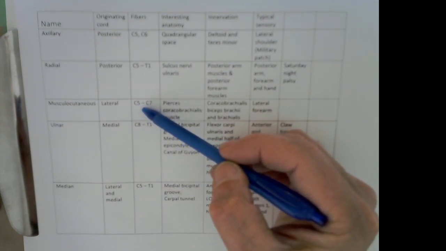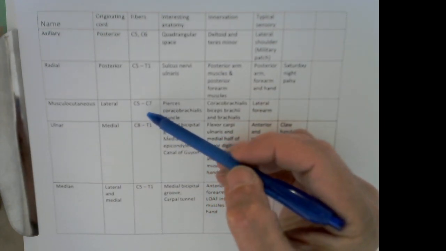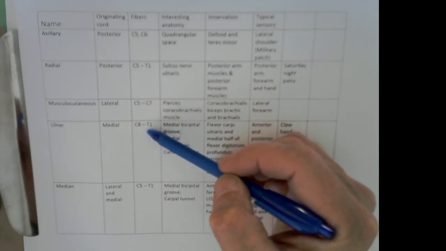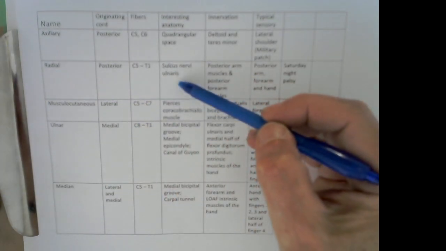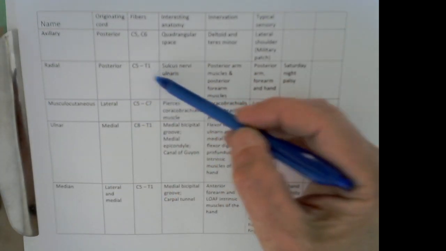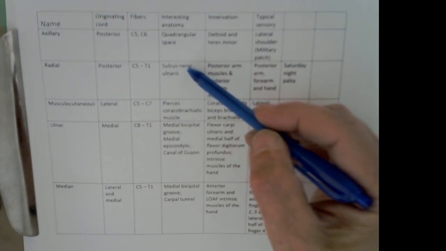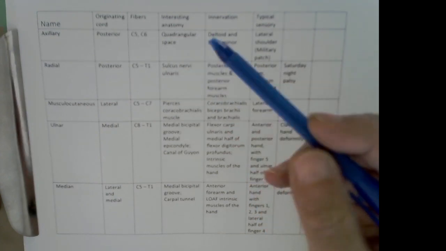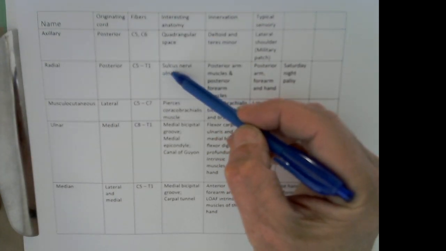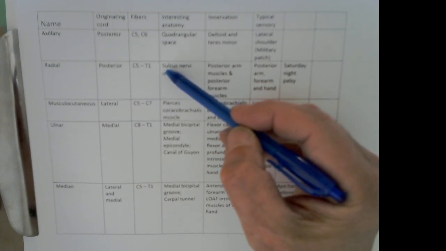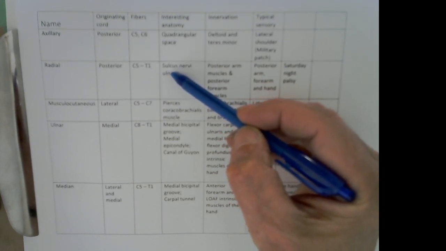Musculocutaneous gets C5 to C7, and ulnar nerve carries C8 and T1. Interesting part of radial nerve anatomy is its passing posterior to the humeral body through its own groove, the spiral groove or sulcus nervi radialis. My apologies, it's written here as ulnaris, so that's a typo: sulcus nervi radialis.